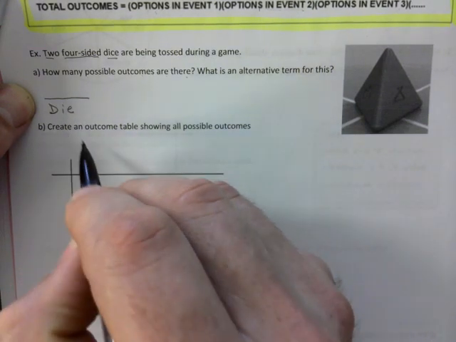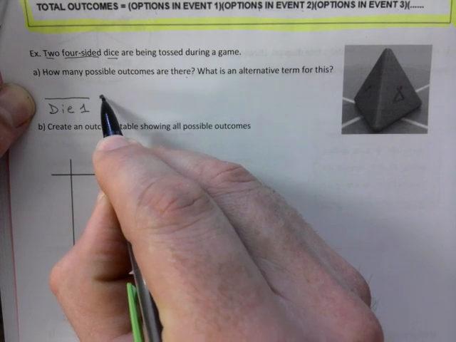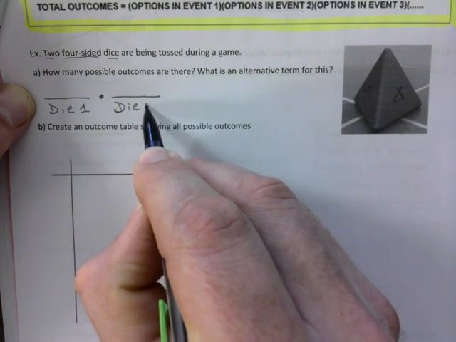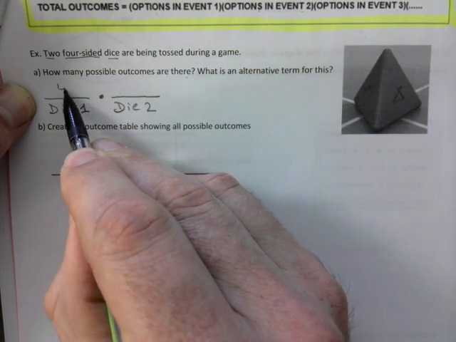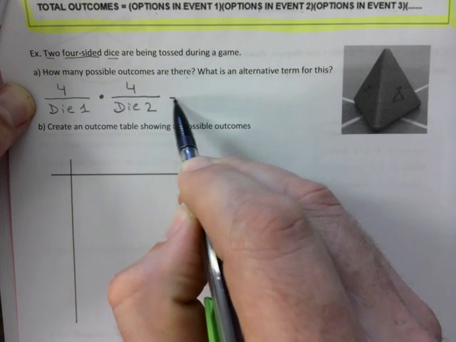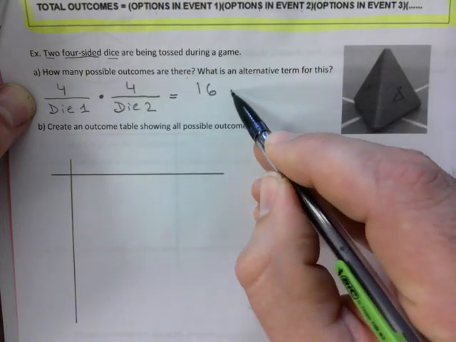Die 1 is basically our first event. Times, dot is times for us, okay? Die 2 is our second event. In this case, they're both 4-sided. So there's 4 options there, 4 options there, 16 outcomes.